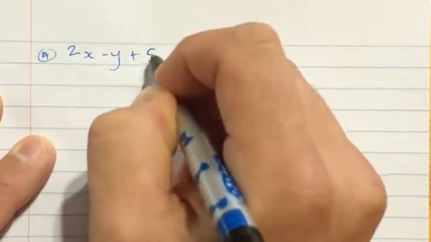What if I have these two lines? That might look familiar.